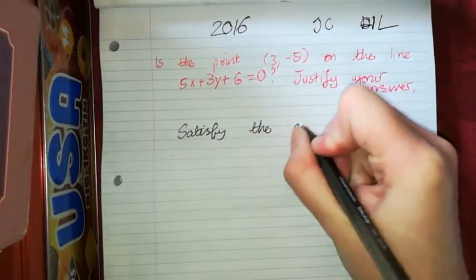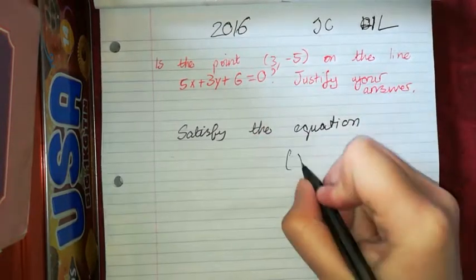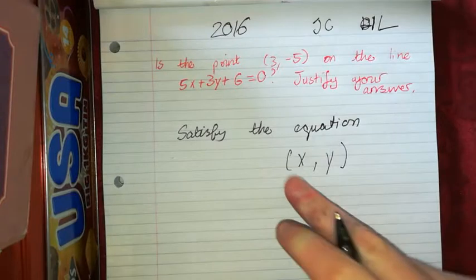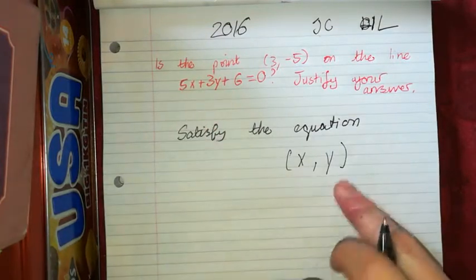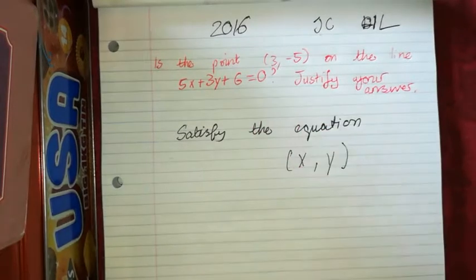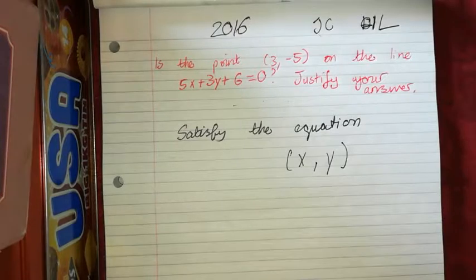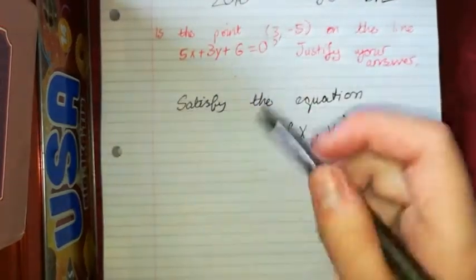That means if I plug in the value for x from that point, so a point is going to be in the form (x, y), if I plug in the x value for x and the y value for y, then I should get 0 equals 0. But if I got something like 5 equals 0, then it wouldn't work, so it wouldn't satisfy the equation. So I'm going to plug this in and see does it work out.